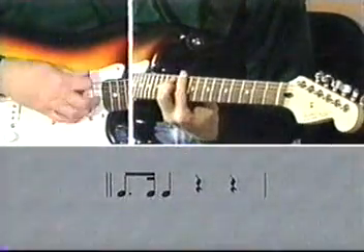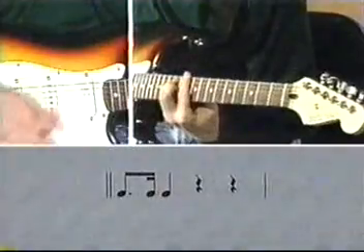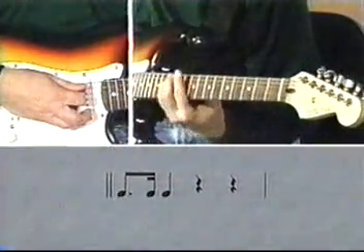Now the rhythm is going to be 3, 4, 3, 4. Let's give it a try.